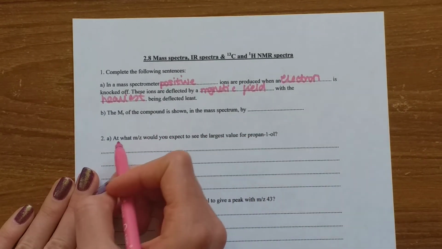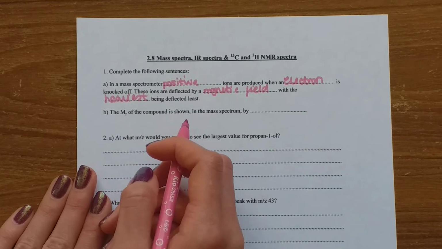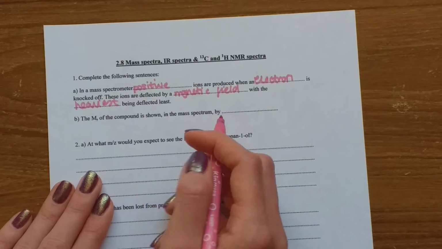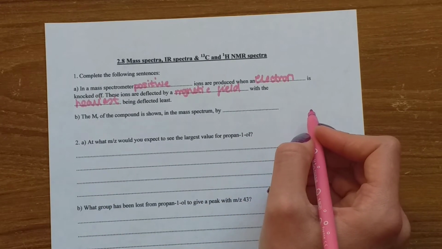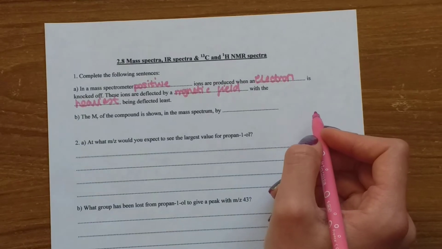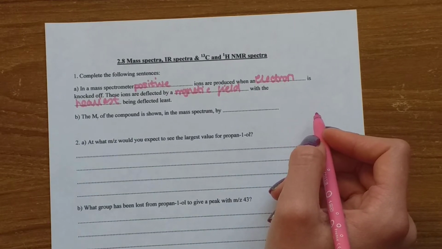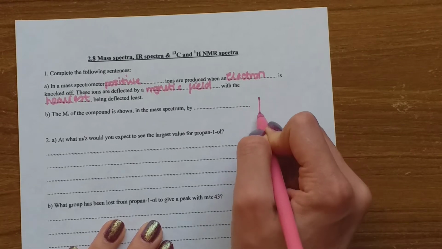So part B of this question says the Mr of the compound is shown in the mass spectrum by. In a mass spectrum graph, you have two very important peaks. One of them is the molecular ion peak. That's the one which is going to have the larger m/z. Let me draw you a graph.